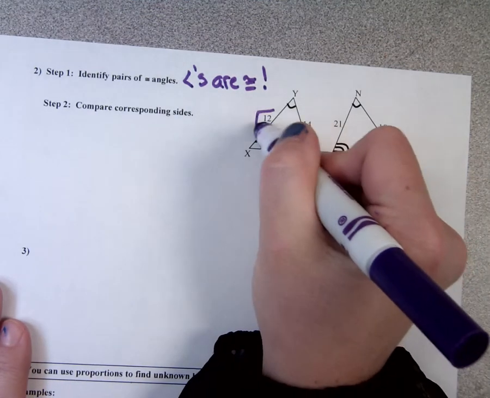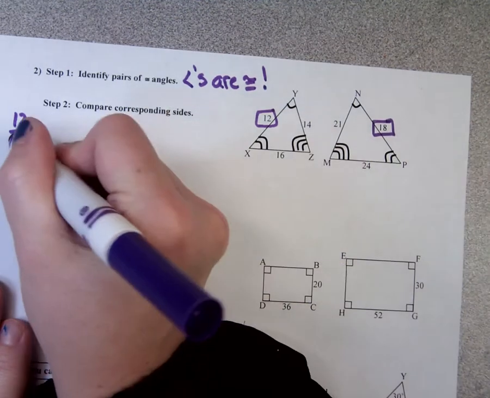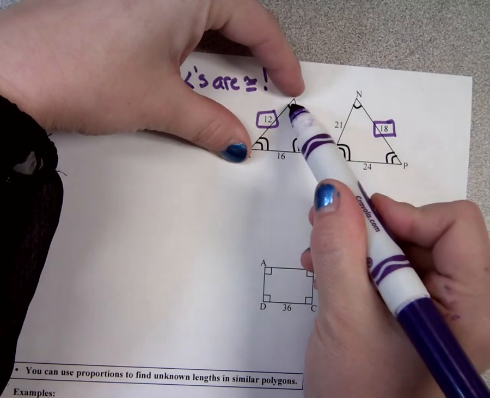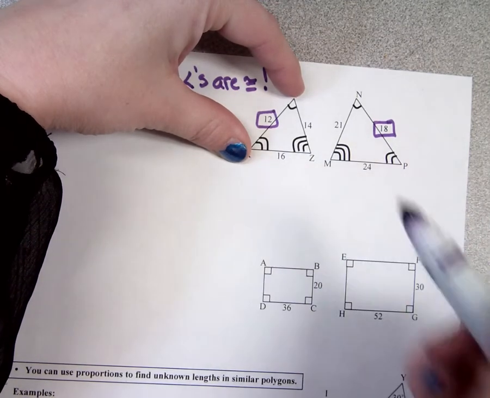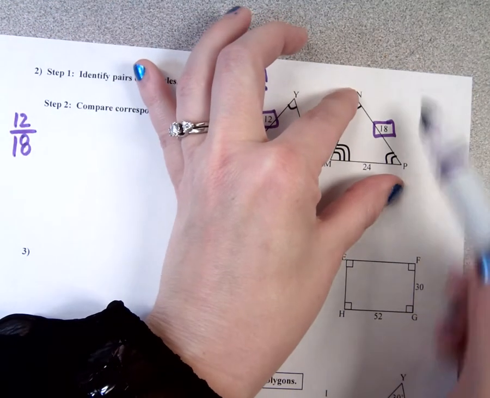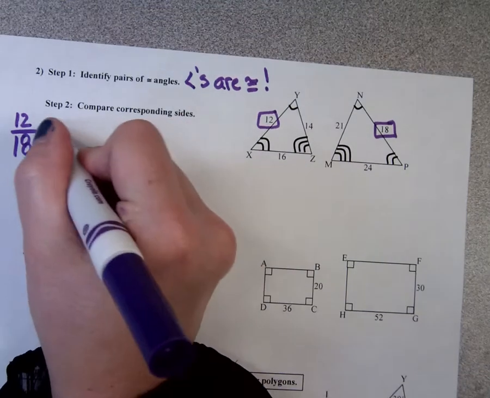So I'm going to start with the 12. And what would I compare the 12 to in the right picture? I would compare it to the 18. Did this one get you? Notice the 12 is between the one curve and the two curves. See, one curve, two curves. So I have to look for the side that's between one curve and two curves. Here's the one curve and two curves, so I have to compare it to the 18. Be careful, I tried to get you here.